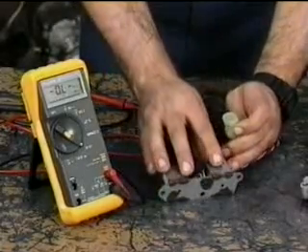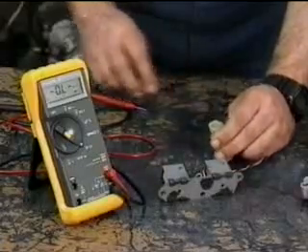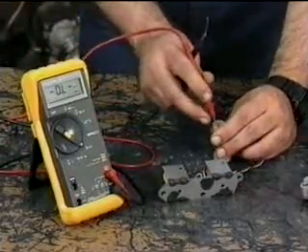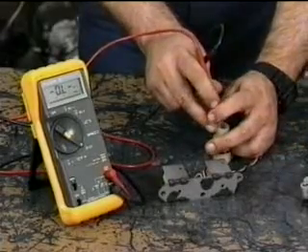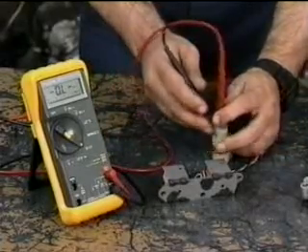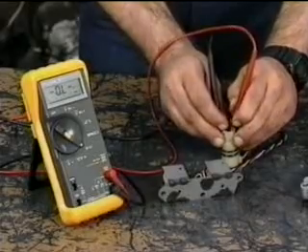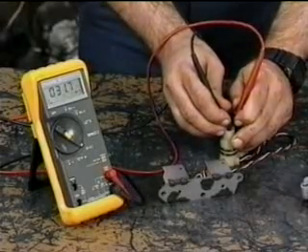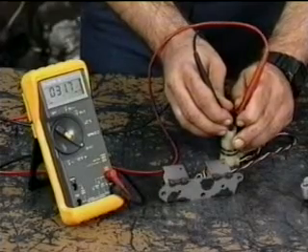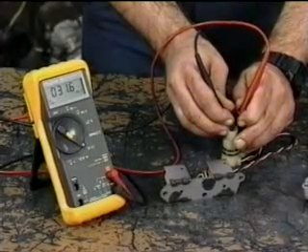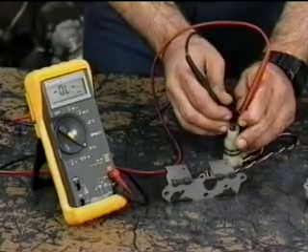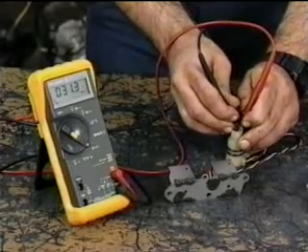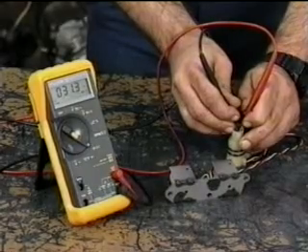Now these solenoids measure approximately 25 to 35 ohms in resistance at room temperature. So you would put your positive lead to the middle pin, and you would put your negative lead to the outside pin, and we can see here that we have 31.7 ohms. On the other solenoid, here we have 31.3 ohms.